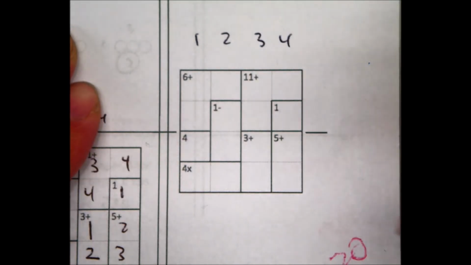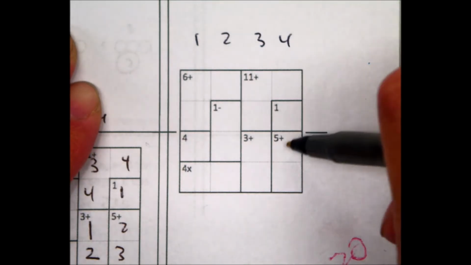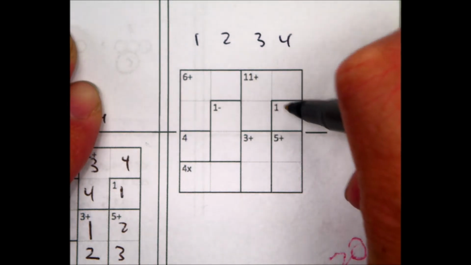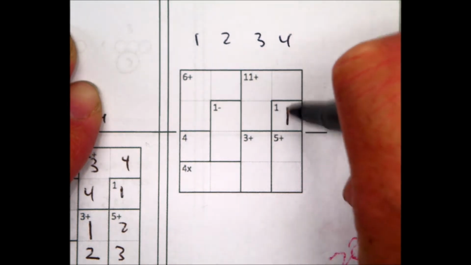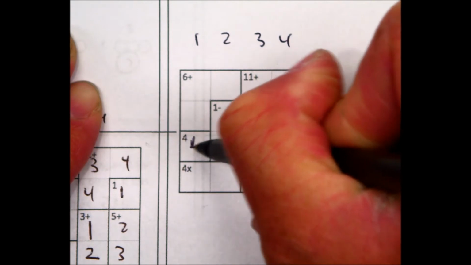And here I'm looking for the freebies. So the darkened areas are called cages. So here's a freebie, it has no plus sign or math operation. So I'm going to write a 1, and I'm going to have a 4 here.